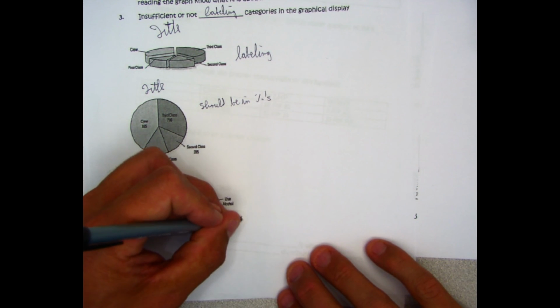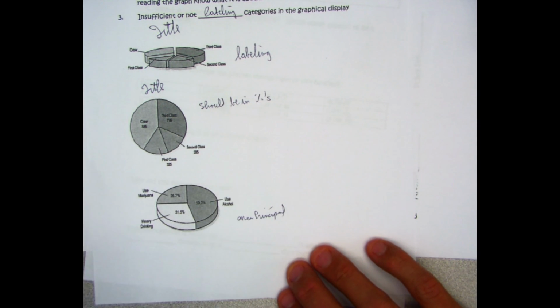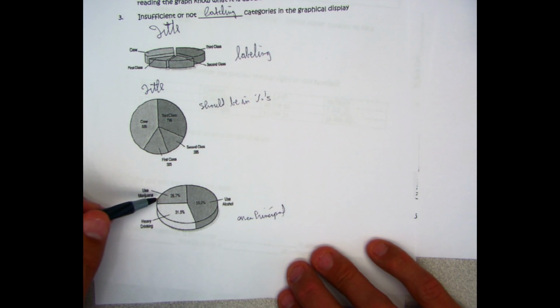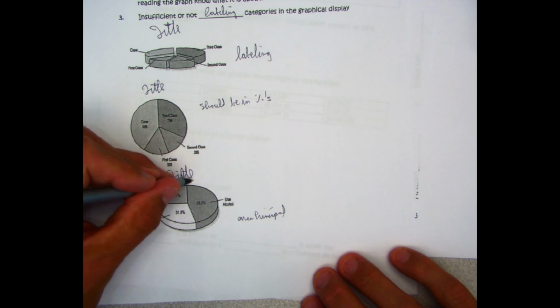And then the last one is a violation of the area principle. This 50% is not 50%. Okay. This 26.7%, that's close, but it should be over a quarter. It doesn't look to me like it's over a quarter. It looks to me like it's just short of a quarter. And there's no title. So those are the pitfalls to watch when you are doing graphs for other people to use.